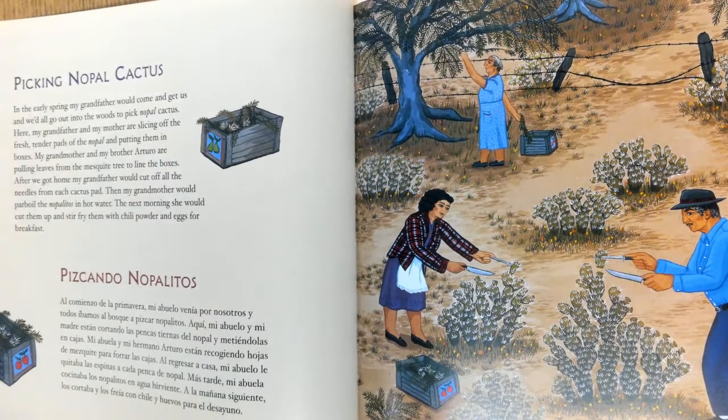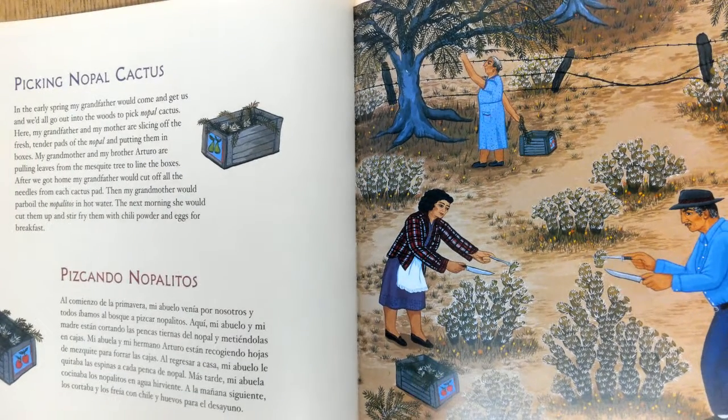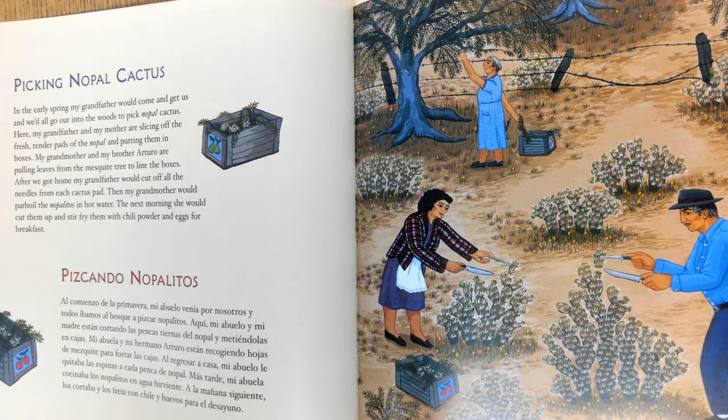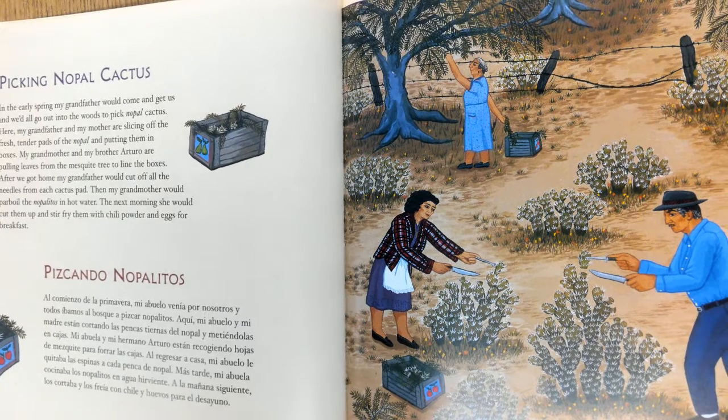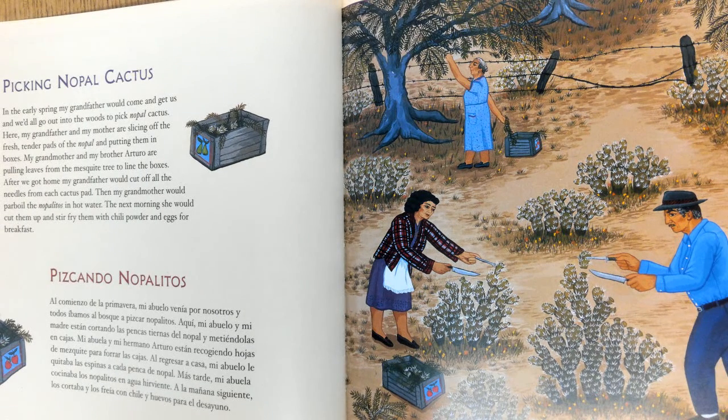Picking nopal cactus. In the early spring, my grandfather would come and get us, and we'd all go out into the woods to pick nopal cactus. He, my grandmother and my mother are slicing off the fresh, tender pads of the nopal and putting them in boxes. My brother, Arturo, was pulling leaves from the mesquite tree to line the boxes.